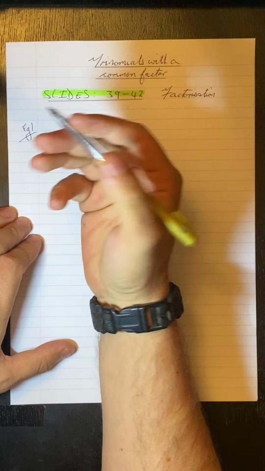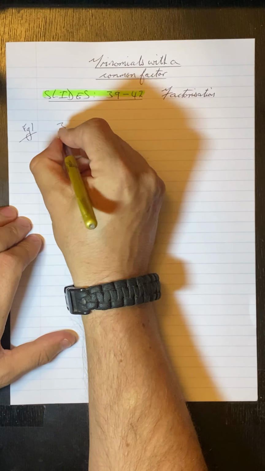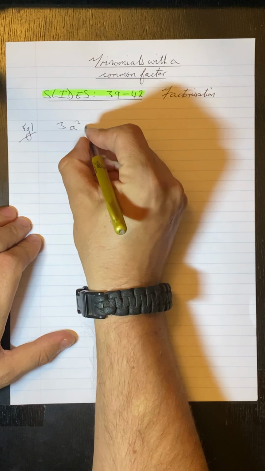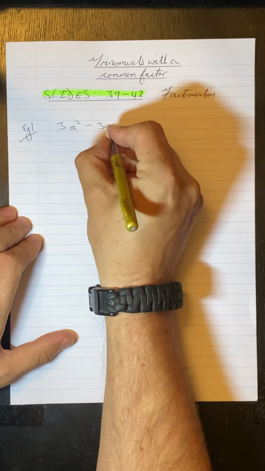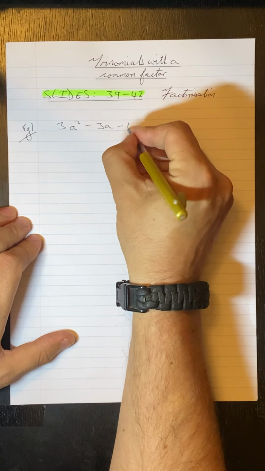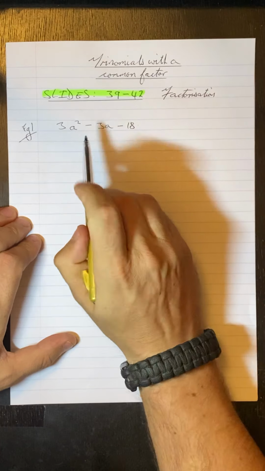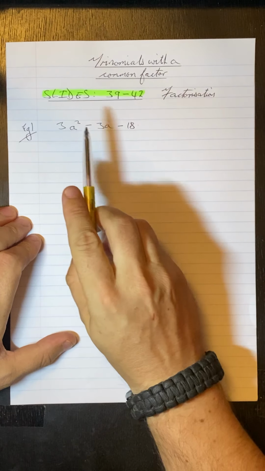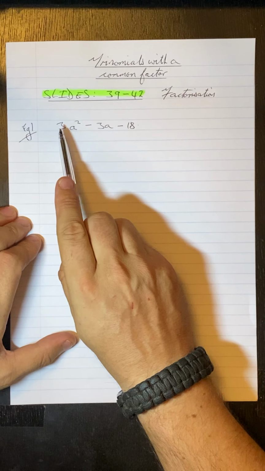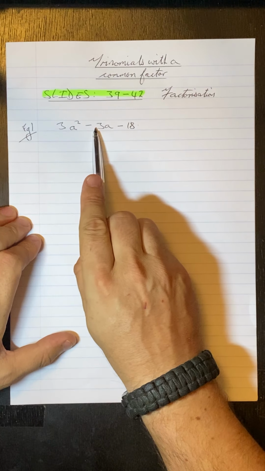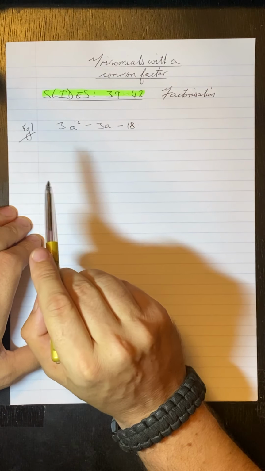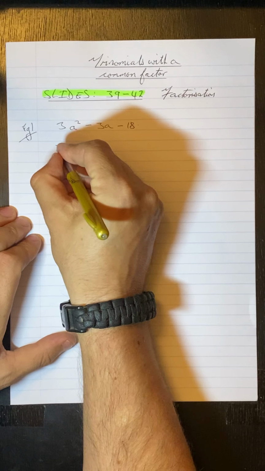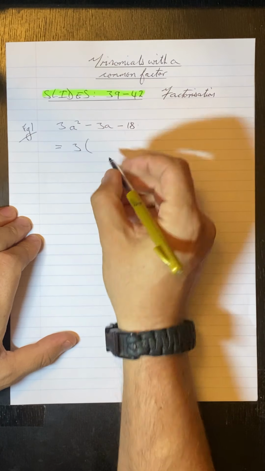Okay, example 1 is saying factorize 3a squared minus 3a minus 18. Okay, so we have three terms, 1, 2, 3. And I can see that we have a common factor of 3 with each one. 3 is common there, and 3 goes into 18. So I'm going to take out my common factor.